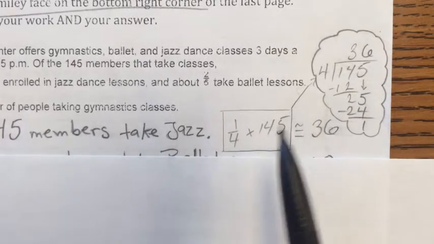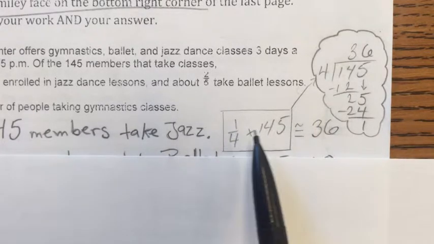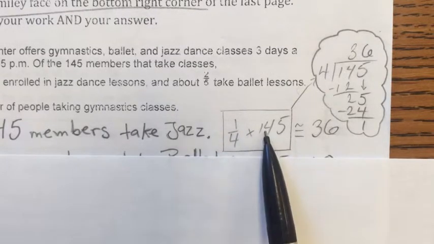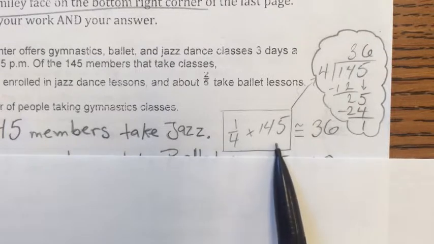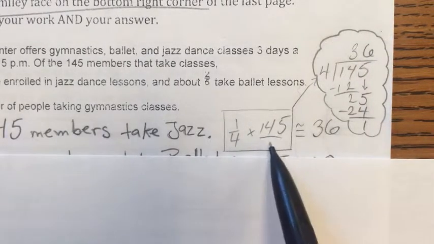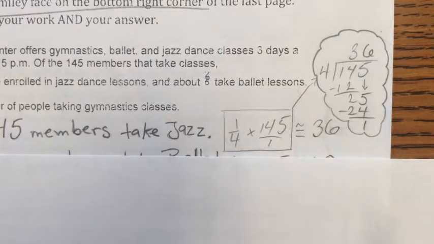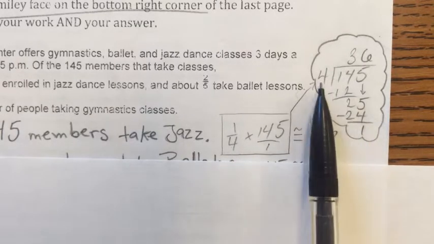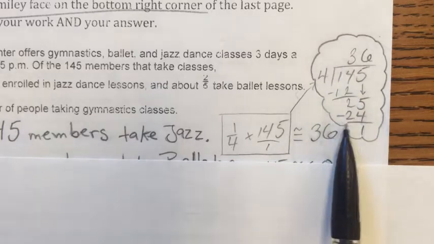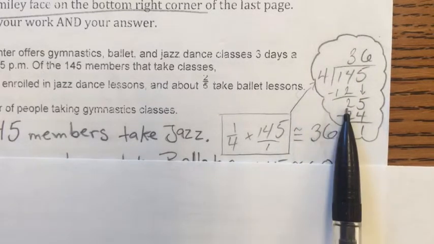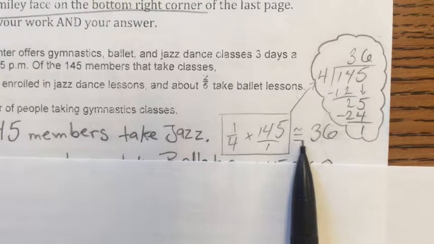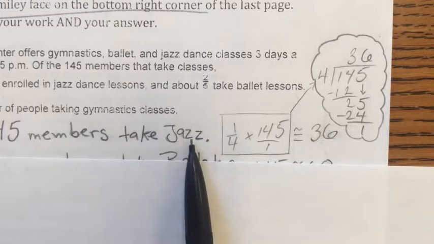Here's what I did. When you multiply fractions, remember you just multiply straight across. So this would have been 145 times 1, which is just 145, over 4 times nothing, because we imagine that this is over 1, right? 4 times 1 is 4. 145 over 4 is the same as 145 divided by 4, and I've done that here. 4 goes into 14 3 times with 2 left over. 4 goes into 25 6 times, and there is a remainder, but since we're estimating, I just left it at that. 36 people take jazz.